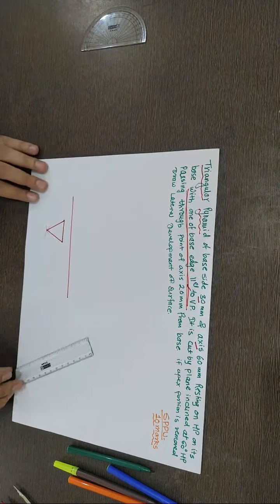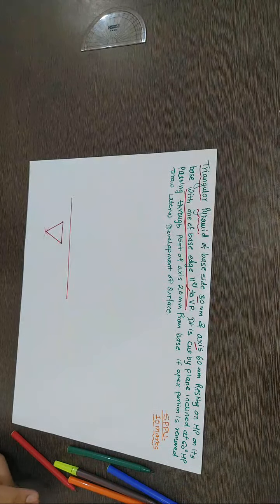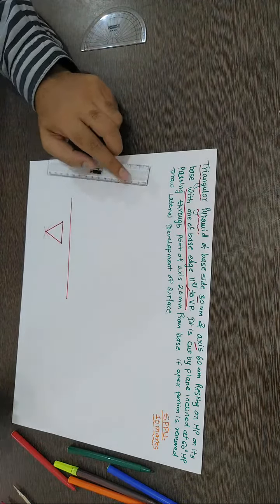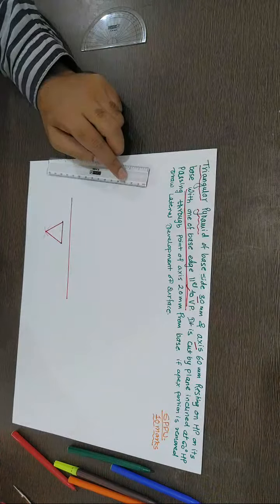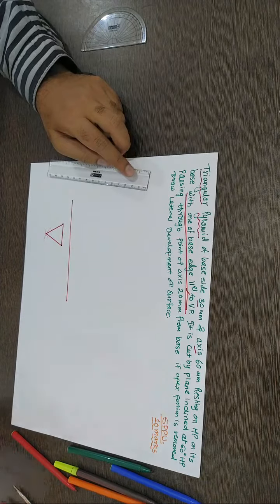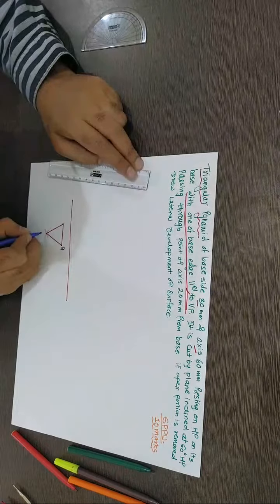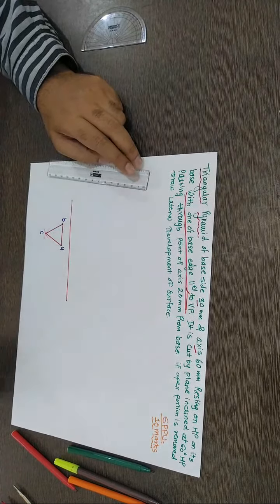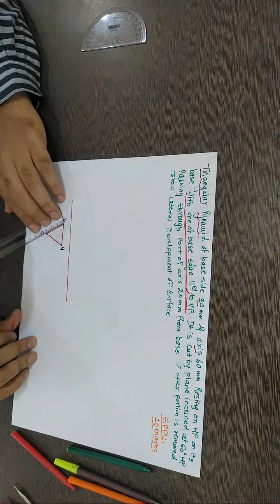So I have drawn the triangle in the top view. Remember, it's a pyramid, so we need to find its center to locate the axis in the front view. How do we find the center? It's not a normal circle, hexagon, or pentagon. In a similar way, let's say A, B, C. Join any two corner points with the opposite mid.